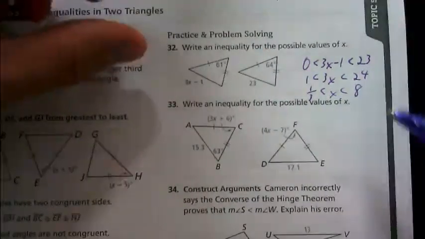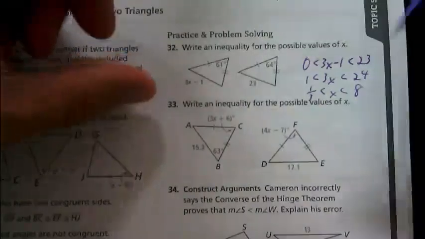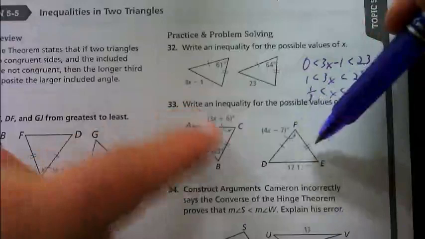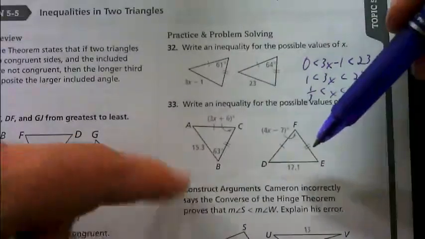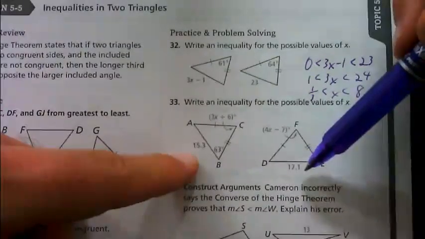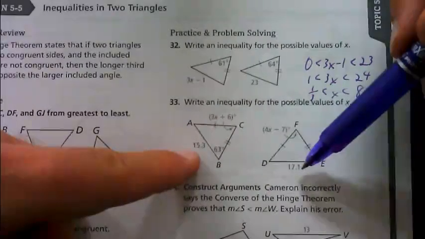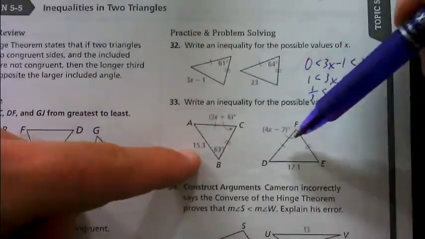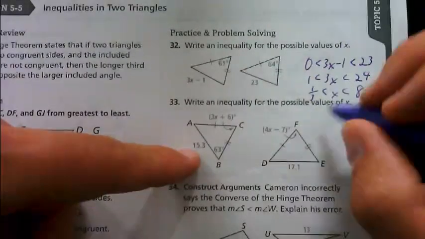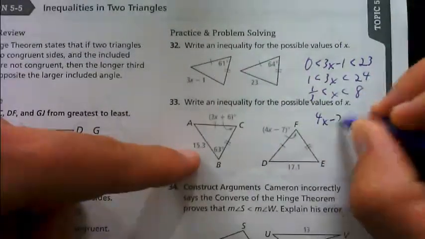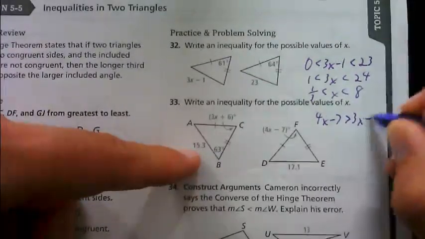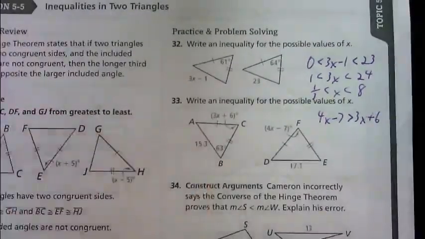On 33, write an inequality for the possible values of x. So again, we have two congruent sides and the side across from it. This one's bigger, so this one has to have the bigger value. So we're going to write 4x minus 7 has to be greater than 3x plus 6.